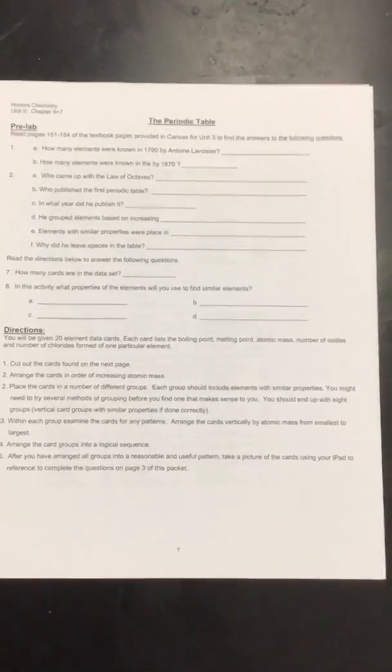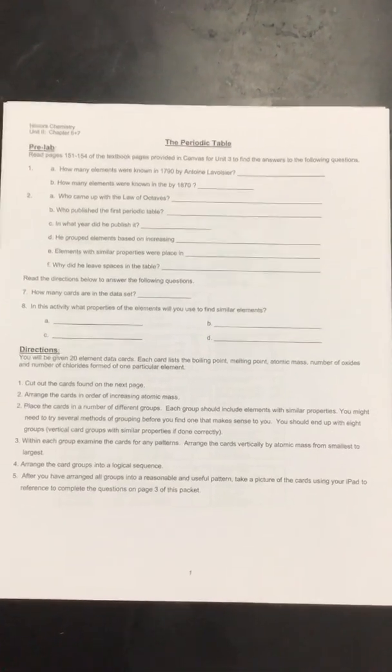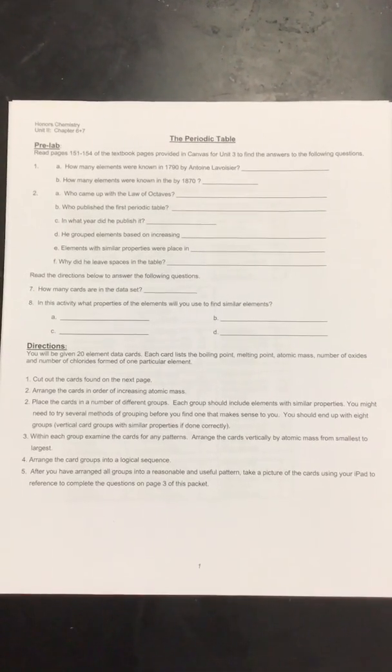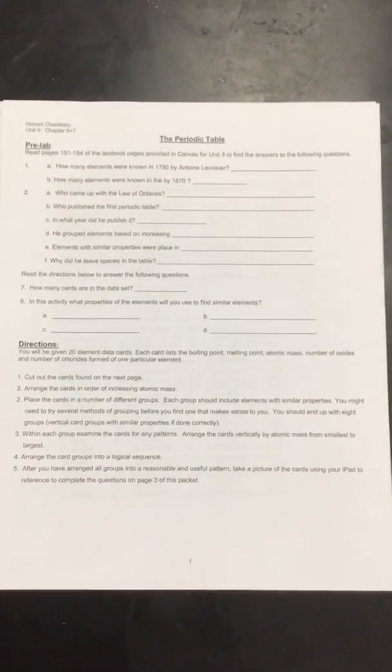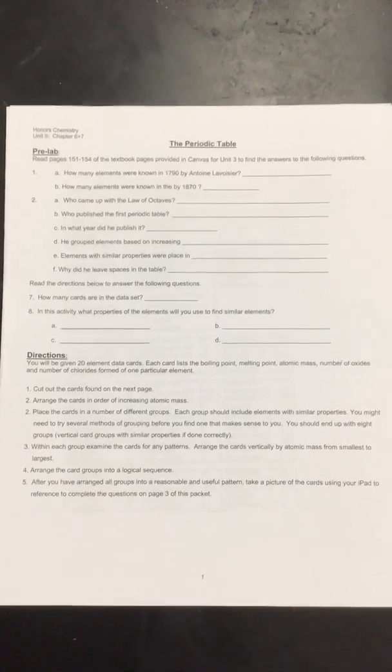All right, in this next unit, we are going to learn about the development of the periodic table and something called the periodic law, where the elements, when they are arranged properly, tend to have similar chemical and physical, mainly chemical, properties in the same vertical columns.